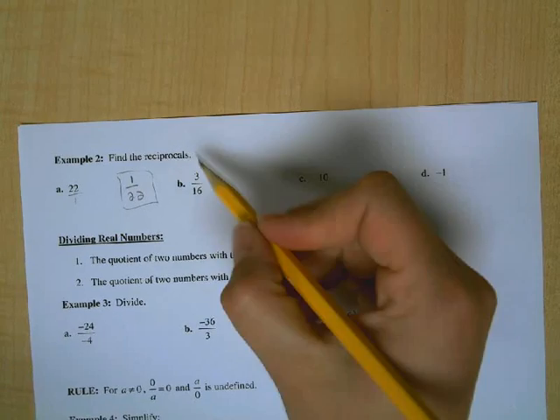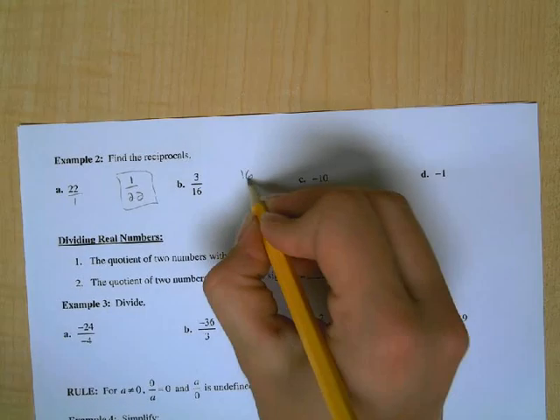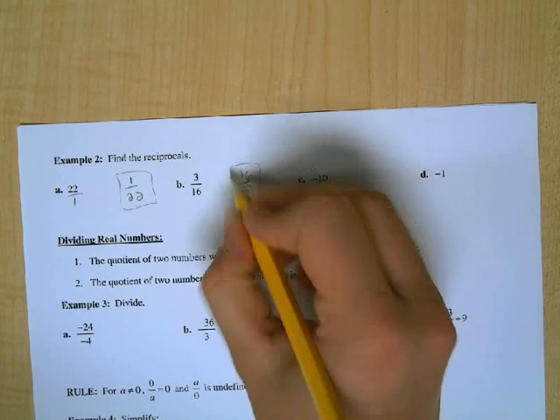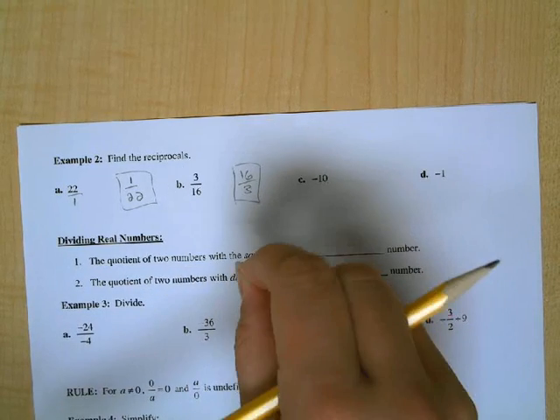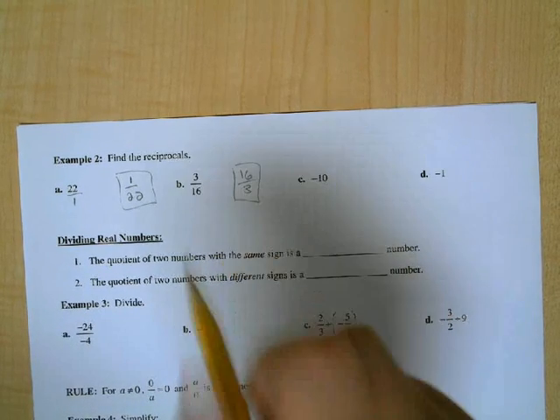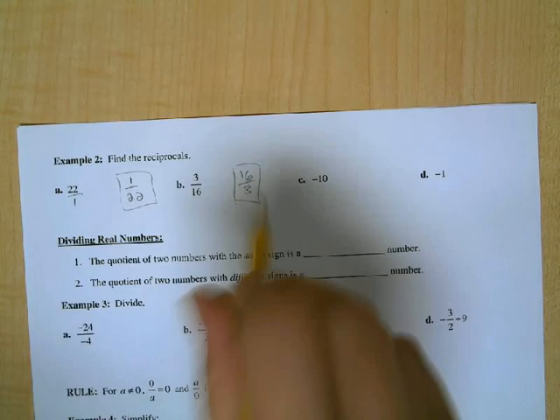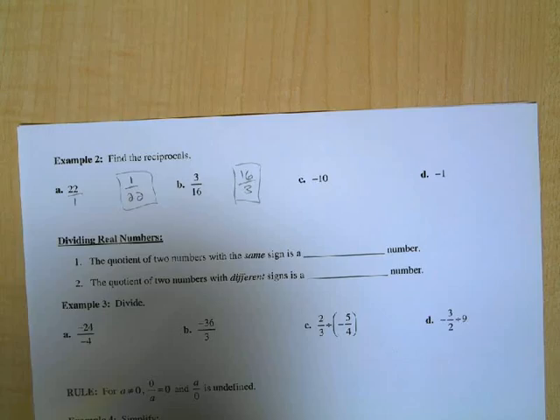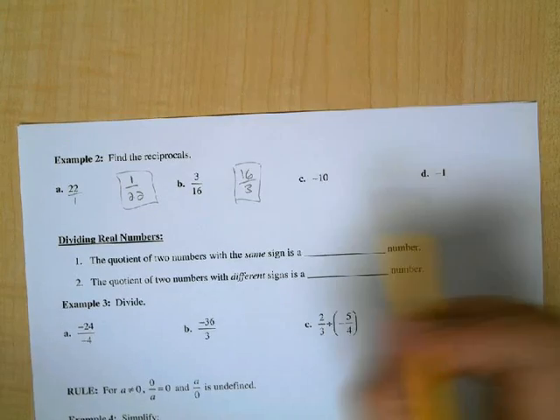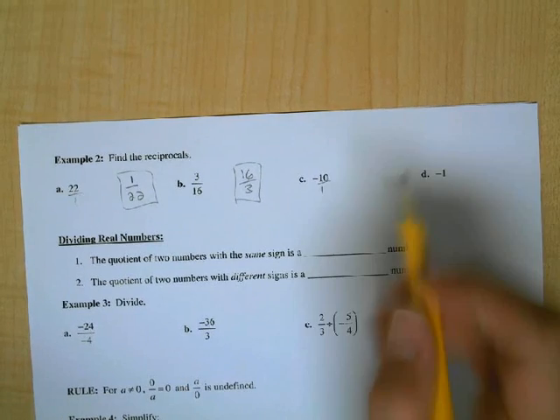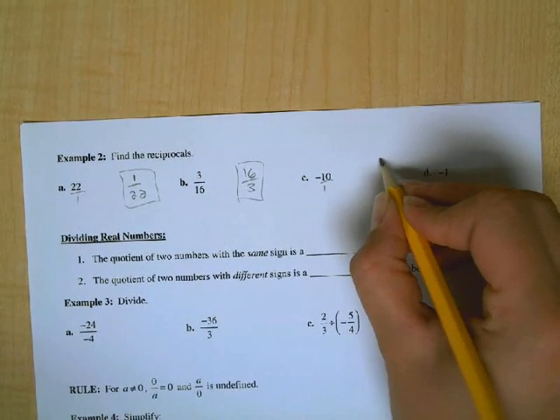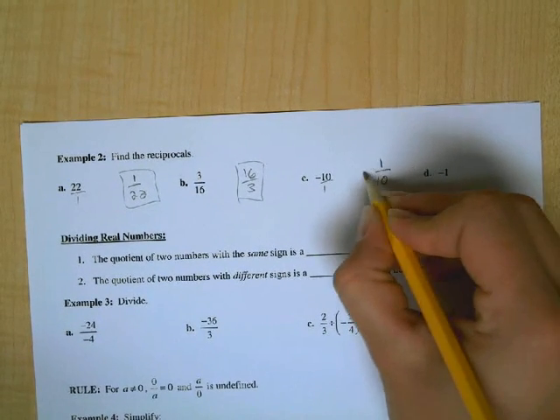3 over 16. Flip it. That is the reciprocal, the multiplicative inverse. Know your vocabulary: multiplicative inverse, or reciprocal. So here, -10, put it over 1, and you get 1 over 10, and it is still negative.